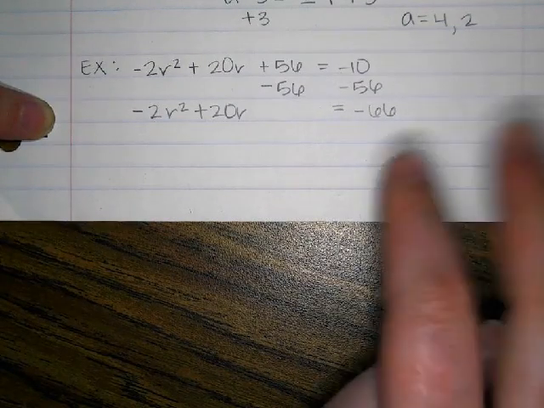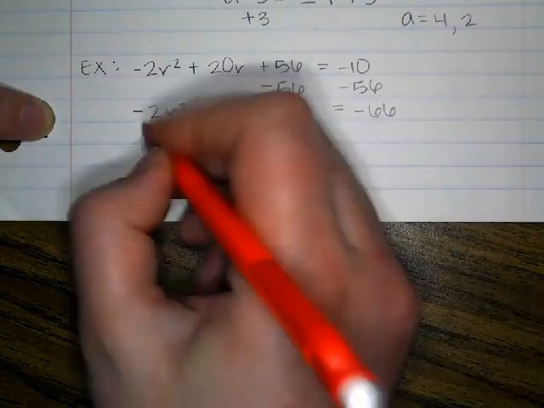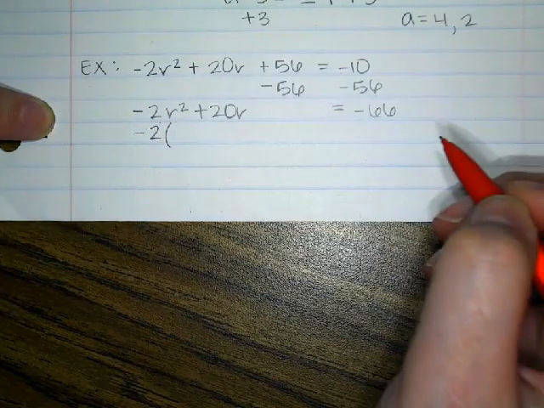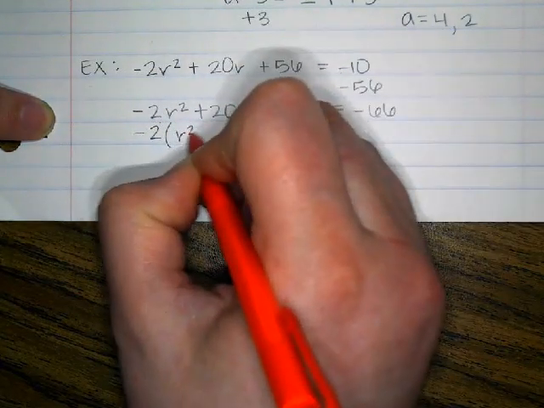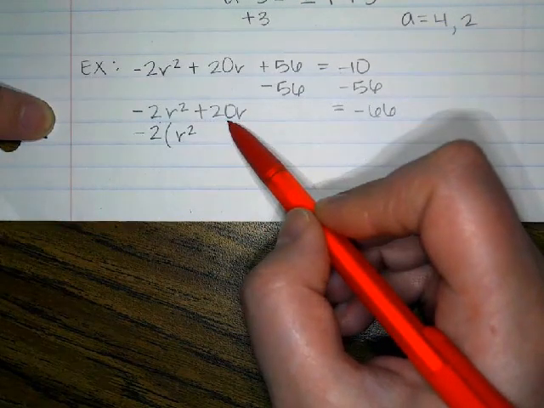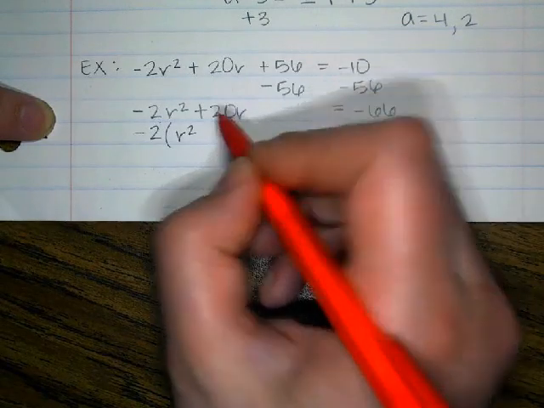We're going to take out the 2, and we're going to take out the negative. So we've got r squared, and then how does taking out a negative 2 change this number? It has to be a negative 2. We're going to take a negative 2 out of that, so it's going to change it to a negative 10.